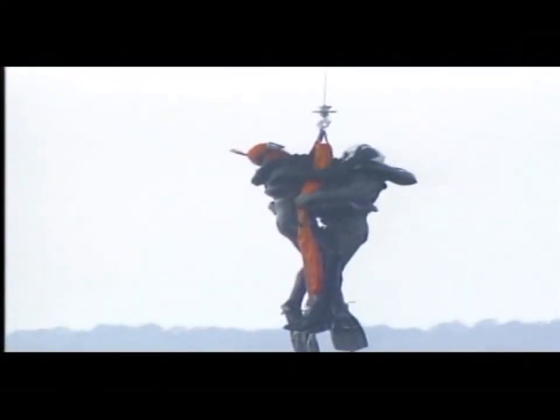A SAR swimmer will normally be deployed by a Navy SAR helicopter. Follow the swimmer's instructions. That person is responsible for the hoisting operation. Inform the rescue swimmer of your condition and the condition of other survivors. The rescue swimmer will then decide who to take first.